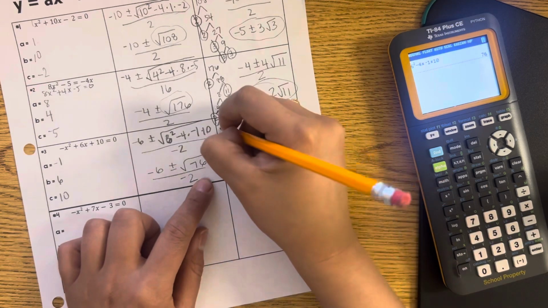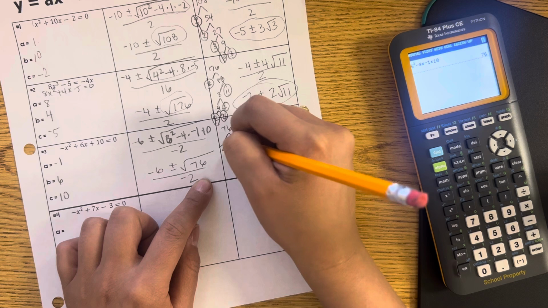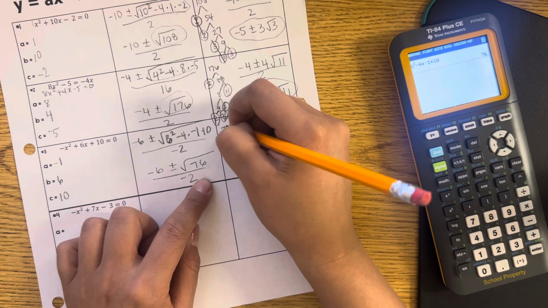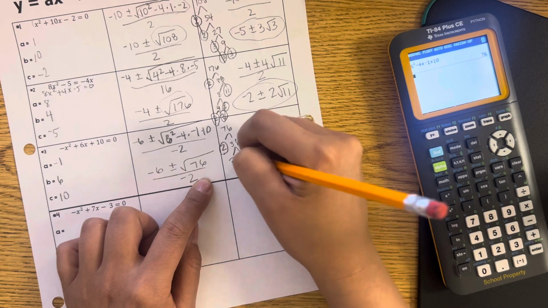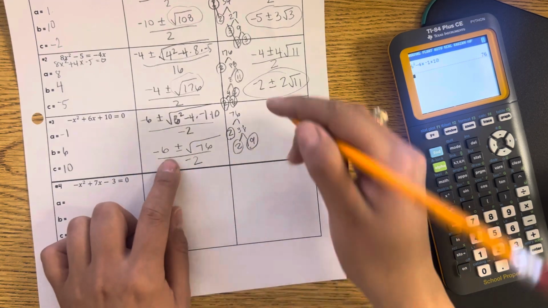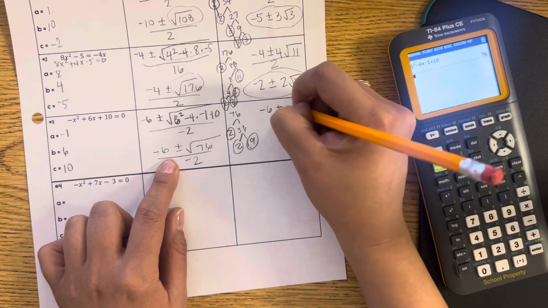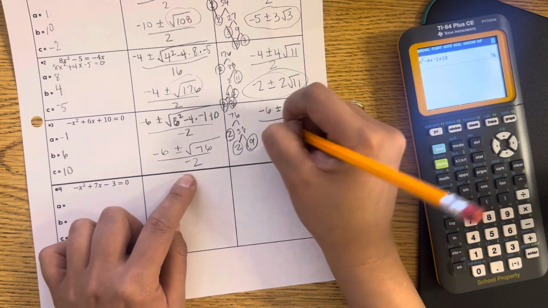Now 76 is my factor tree. 2 goes into 76, 38 times. 2 goes into 38 19 times. 19 is also prime, so that's as far as I can take my factor tree. So it's negative 6 plus minus a pair of 2's with the remainder of 19 over negative 2.